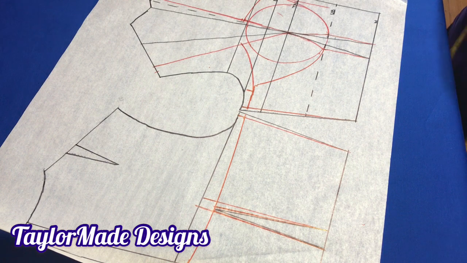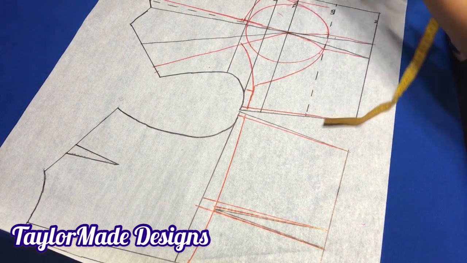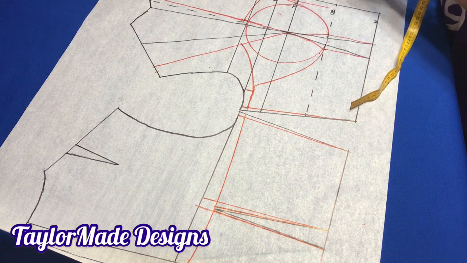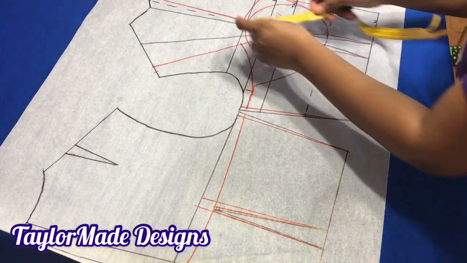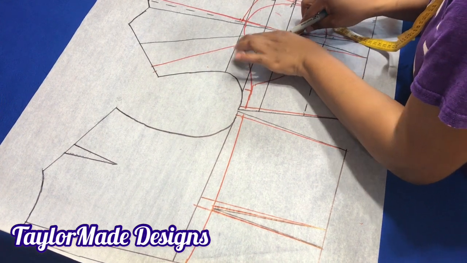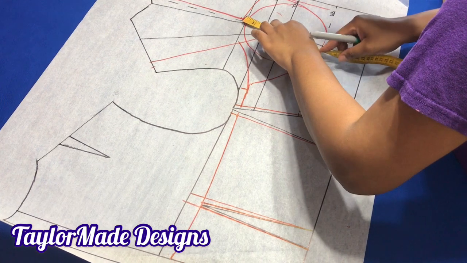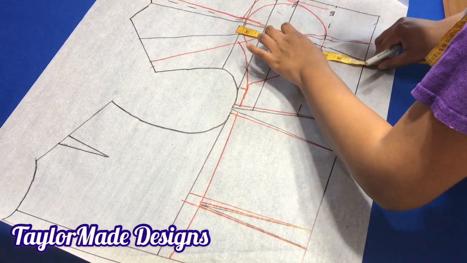So this is all that you have to do. Okay, so if you want to manipulate this cup, as I said, you can go ahead. All you have to do, please ensure that these match. You don't want, when you sew it together, measurements that are not matching.